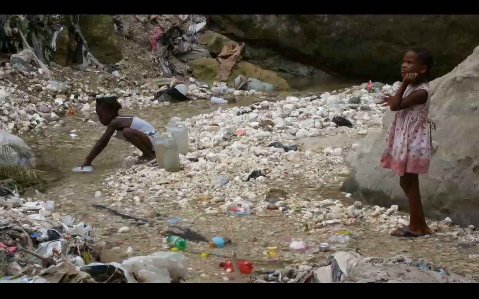So you can see these are two little girls. They live in Haiti, and this was after the earthquakes about 10 years ago. And you can see they're getting their drinking water for the day. And that drinking water is contaminated with garbage, right? You can see the bottles littering the ground around this stream. And really, this is just kind of a wastewater runoff area that they're getting their water from.